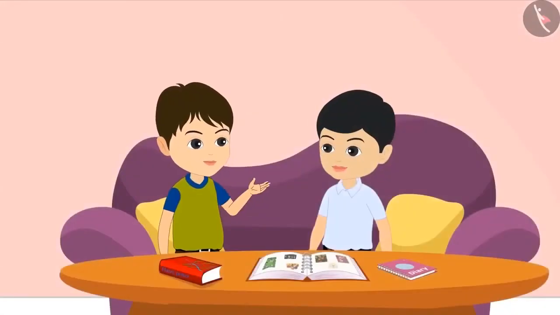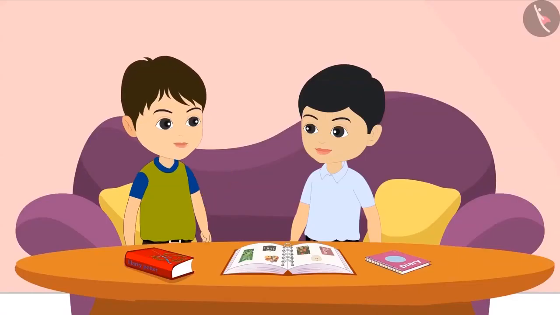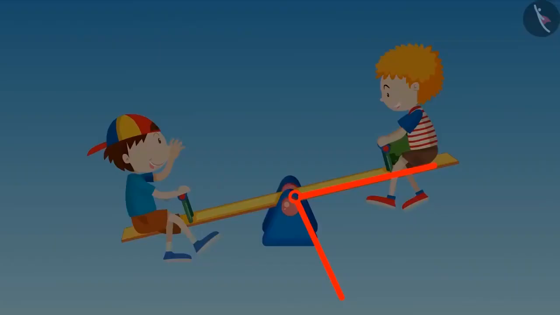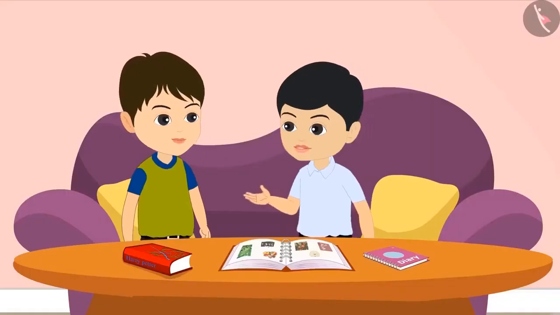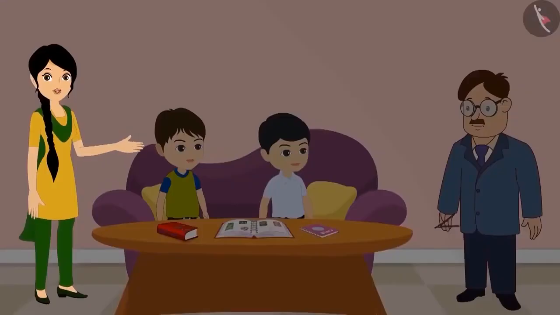"Golu, can you tell me the measurement of the angle being formed in the seesaw?" "I think it is an angle greater than a right angle." "But I think it is an angle smaller than a right angle." "Come on, let's ask Uncle. He can give us the right answer." To find out the correct answer, both went to their uncle and asked him about the angle being made in the picture of the seesaw.